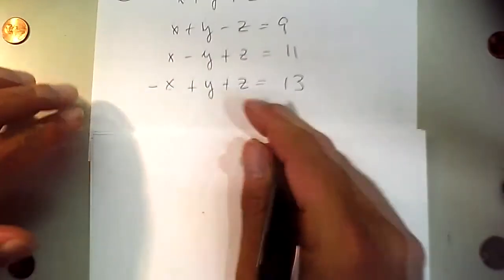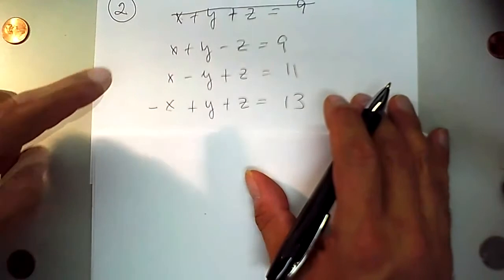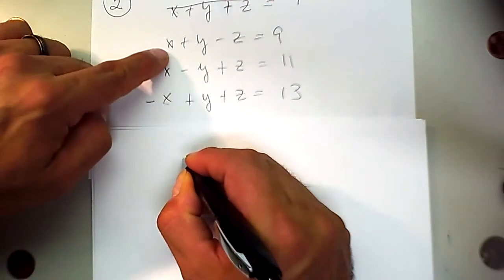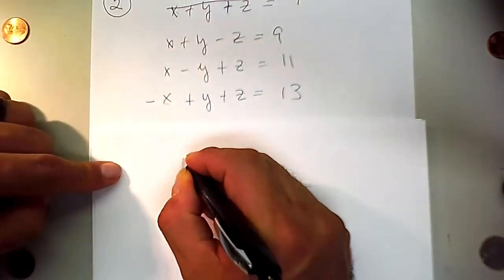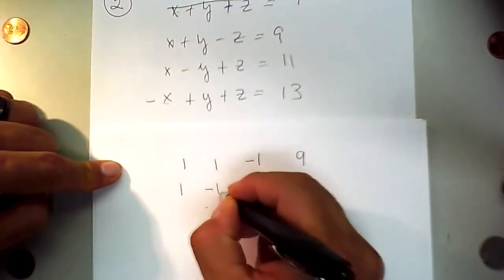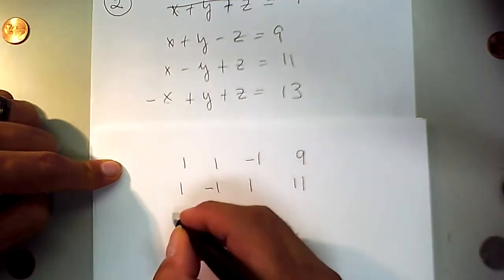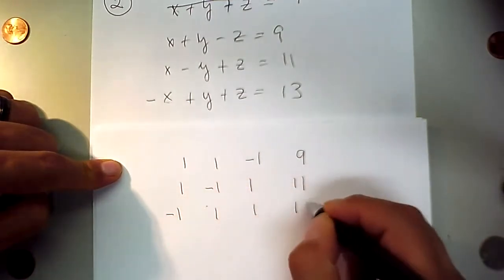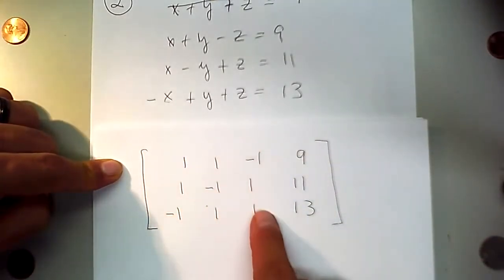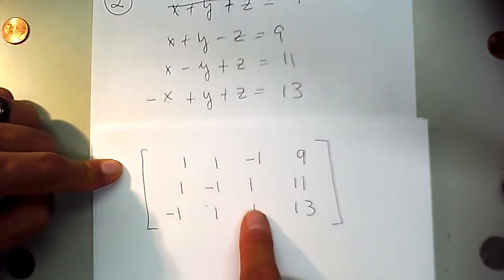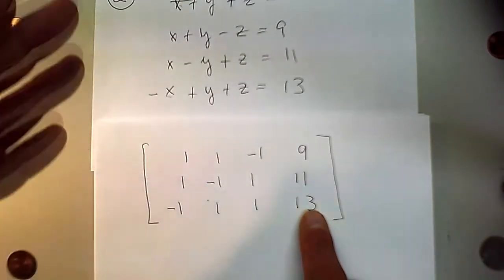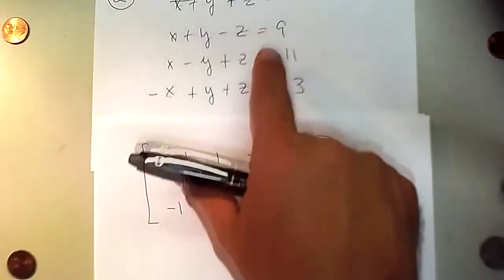Okay, so first let's write down the augmented matrix corresponding to the system. So the augmented matrix will be 1, 1, negative 1, 9. 1, negative 1, 1, 11. Negative 1, 1, 1, 13. Keep in mind, the first 3 columns correspond to x, y, z, respectively. The last column is the column of constants, corresponding to the numbers that go after the equal sign.